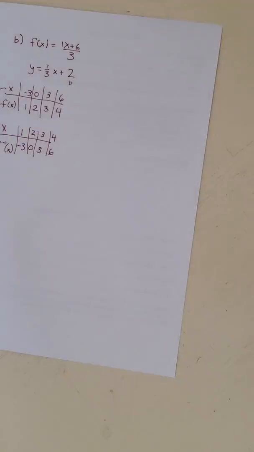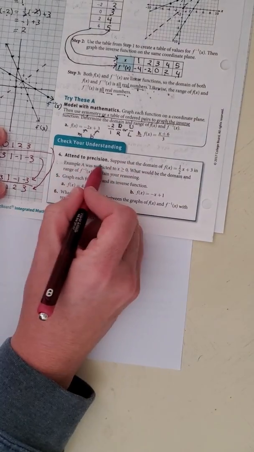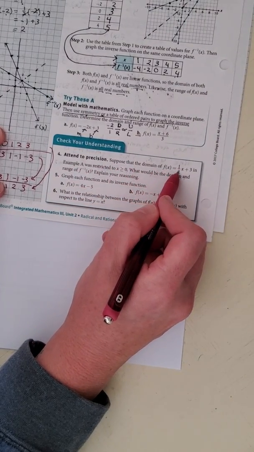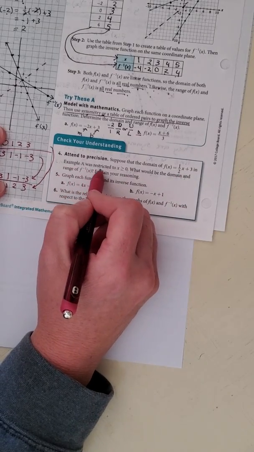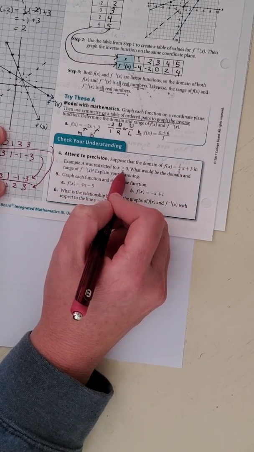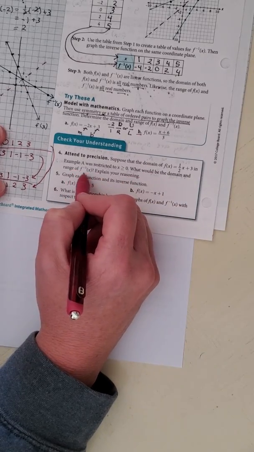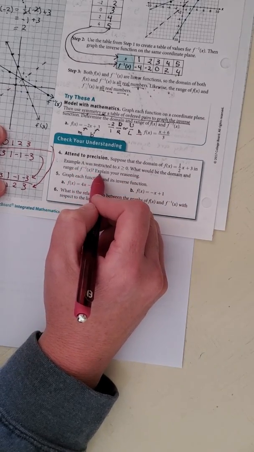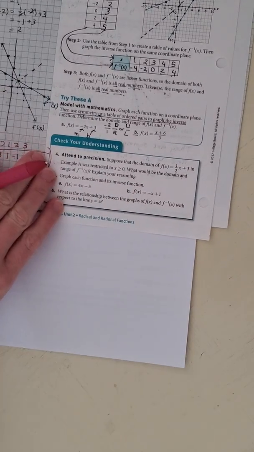Okay, so let's flip it back over to check your understanding. Attend to precision. Suppose that the domain of f of x equals 1/2 x plus 3, in example A, was restricted to where x is greater than or equal to 0. What would be the domain and range of f inverse of x? Explain your reasoning. All right, well, let's go back and look at that example.